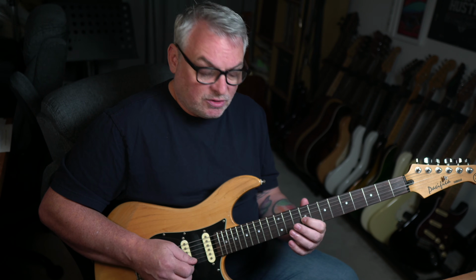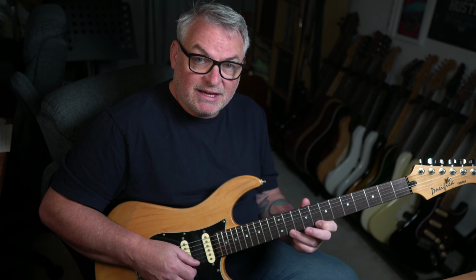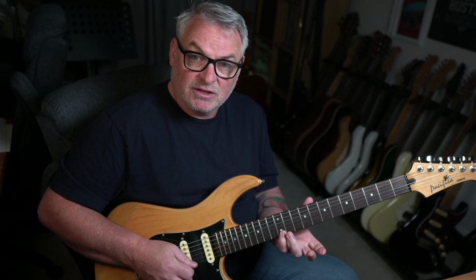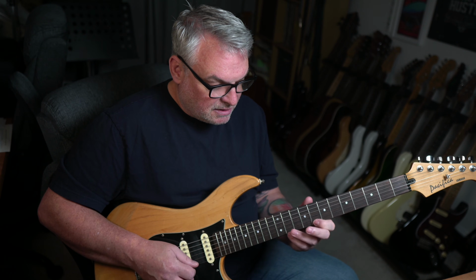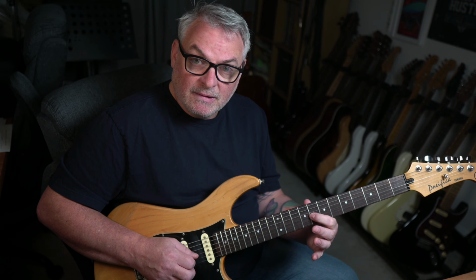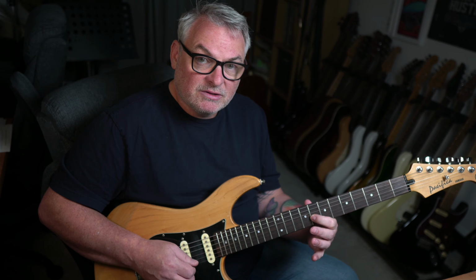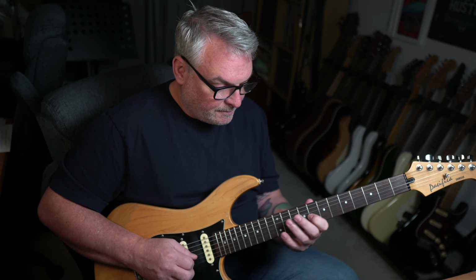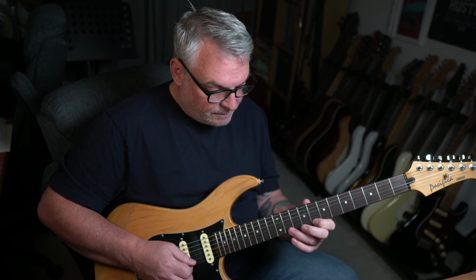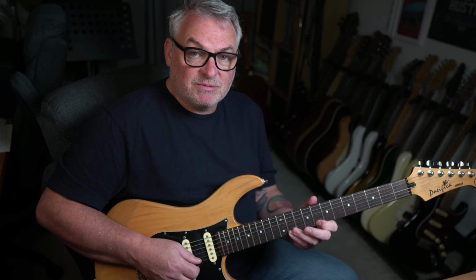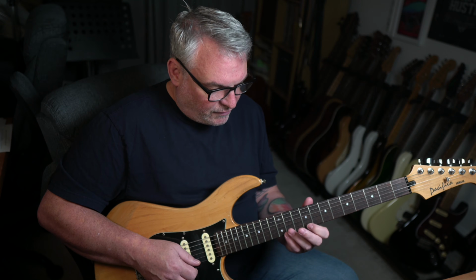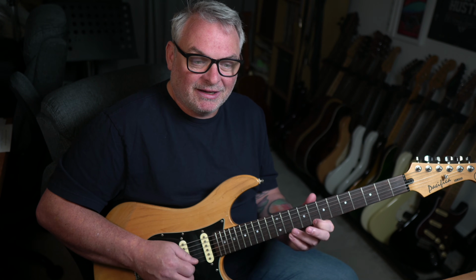So then what I can do is modify this, and I think to myself, well, if that's the 3rd, and I flatten it, yeah, now I can get a minor string picking pattern. There's the minor, and then if I think to myself, well, what if I flatten the 5 as well?